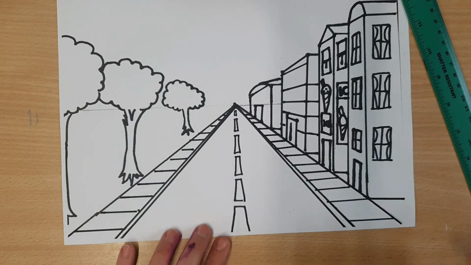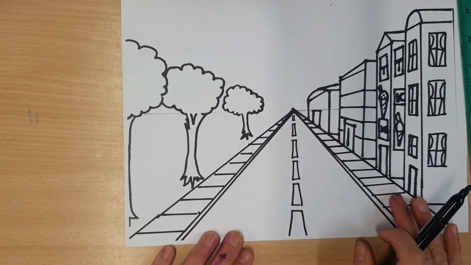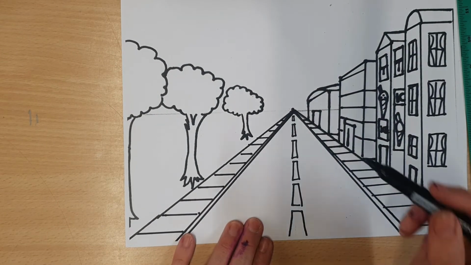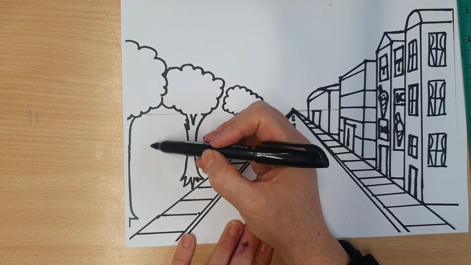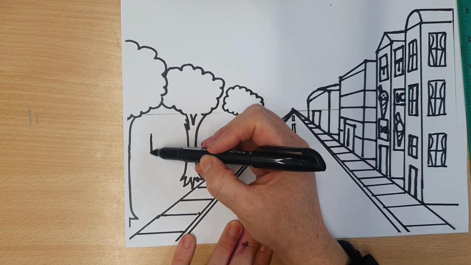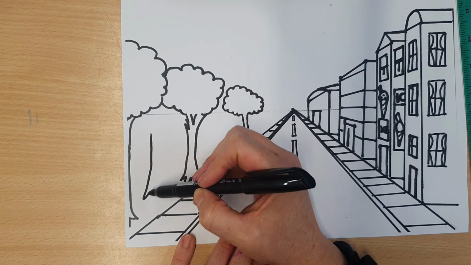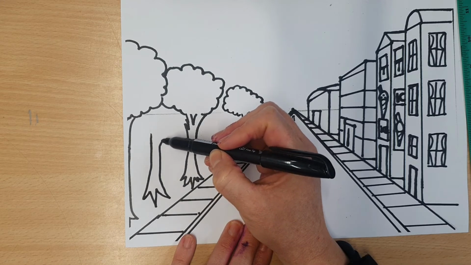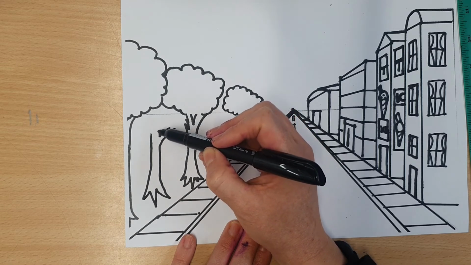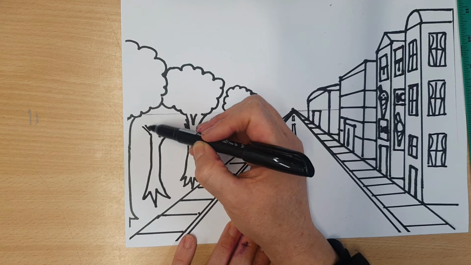I've only got 3 trees on this side. I'm going to try and add some more trees. This one's still quite big, so I'm going to go like this. I'm going to start off with my tree trunk. I'm going to add my tree stalks, a branch there and a branch there.